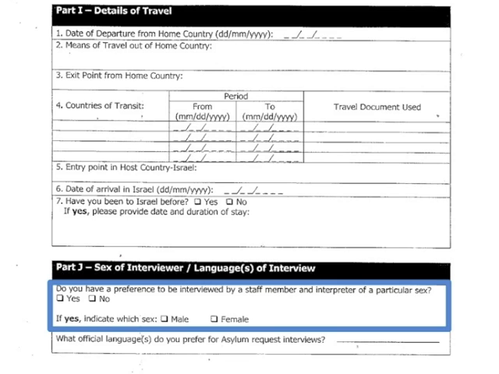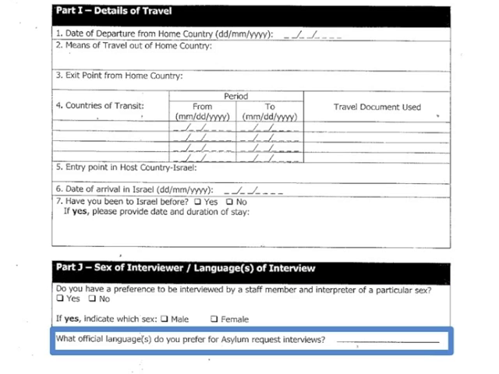If you think you will be more comfortable being interviewed by a person of a certain gender, you can state this here. You are also asked to state the language in which you want to be interviewed. The language that you will be interviewed in has to be an official language. We recommend that you write down the language in which you feel most comfortable. It is important that you will be able to give precise answers to really specific questions during your interview.